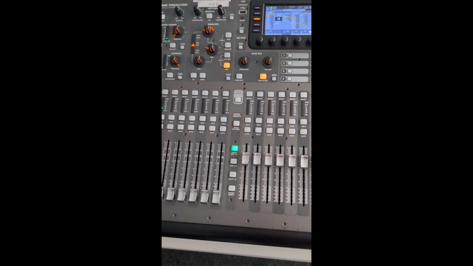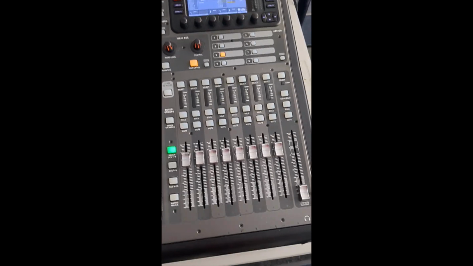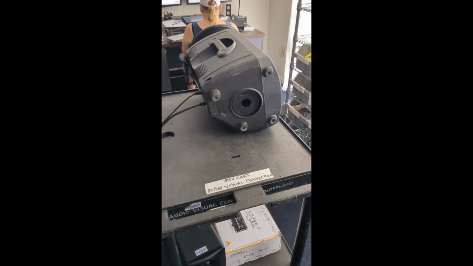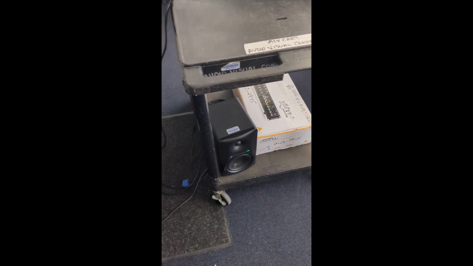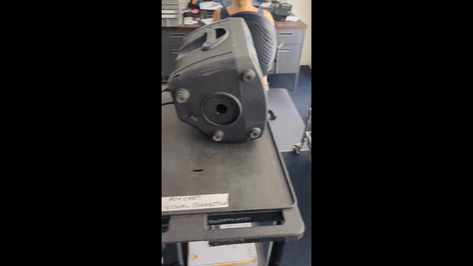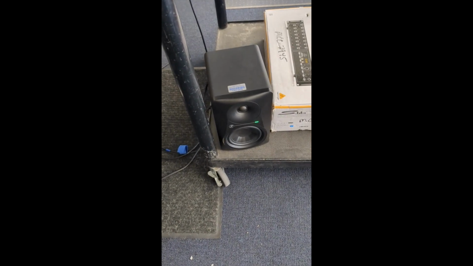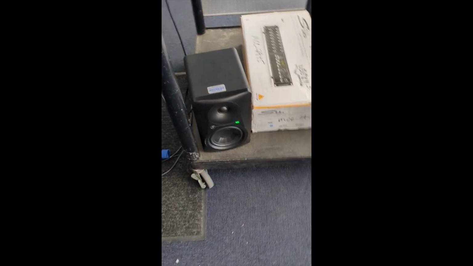The next thing I'm going to show you is how to use the mix buses so that you can have separate signals going to 2 different speakers. So for example, this is going to be my mains, and this is going to be a secondary, maybe a monitor speaker, or it could be a recording or a Zoom meeting or anything like that.